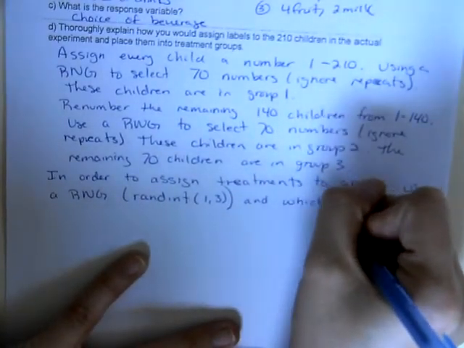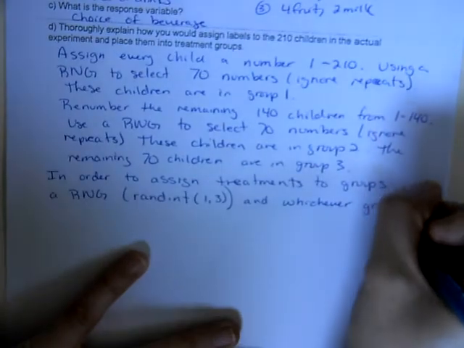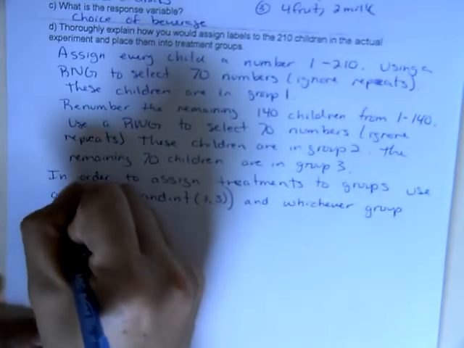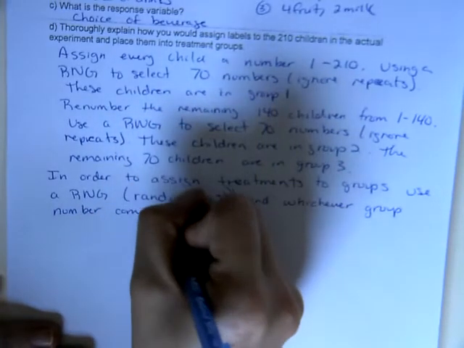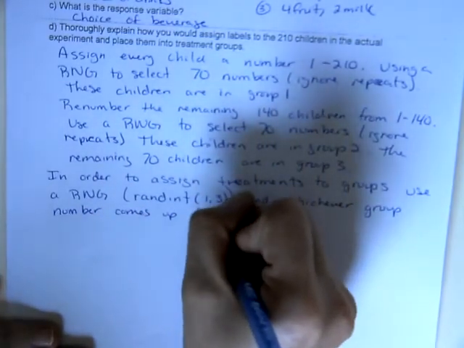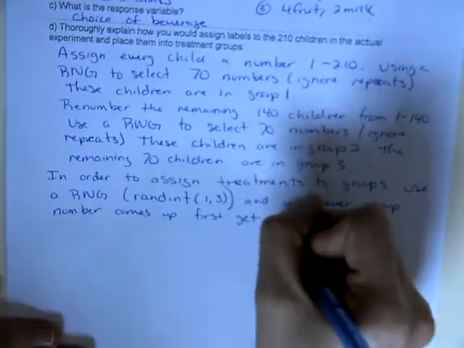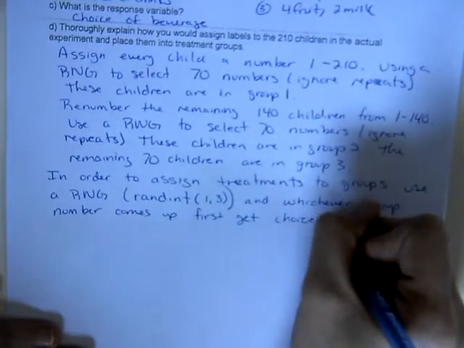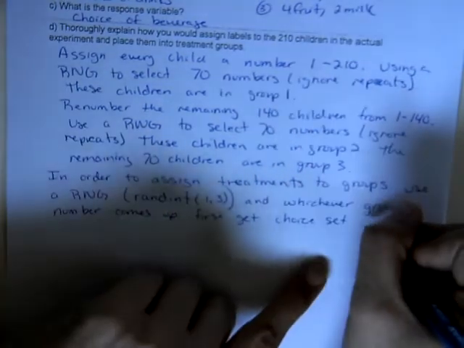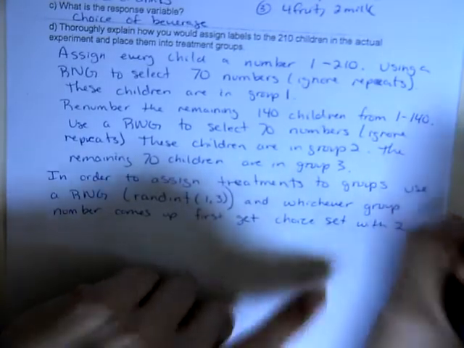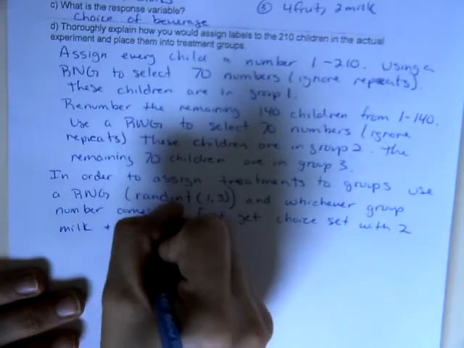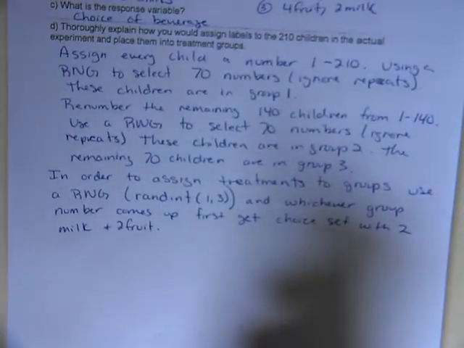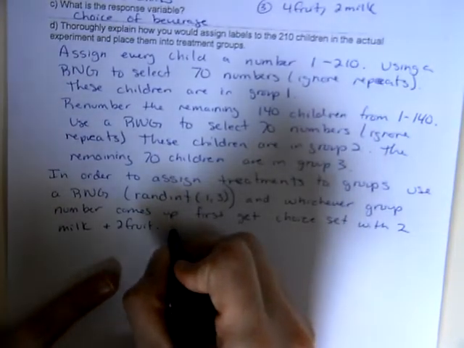And whichever group number comes up first gets choice set with 2 milk and 2 fruits, that first choice set. Then I'm going to do it again.